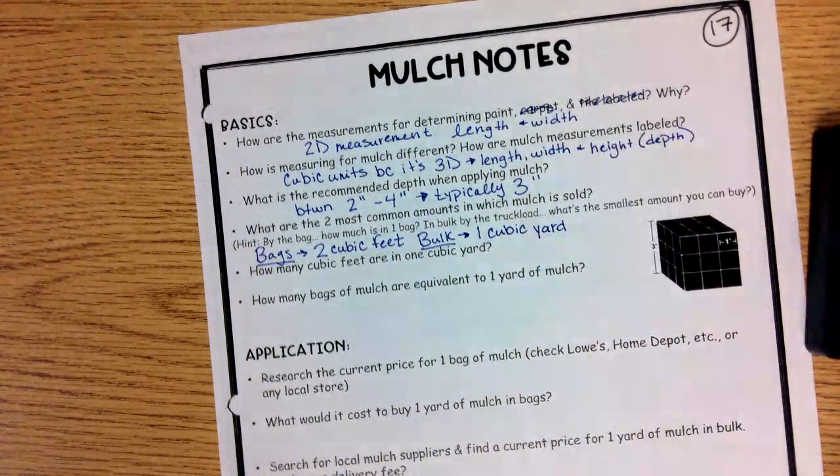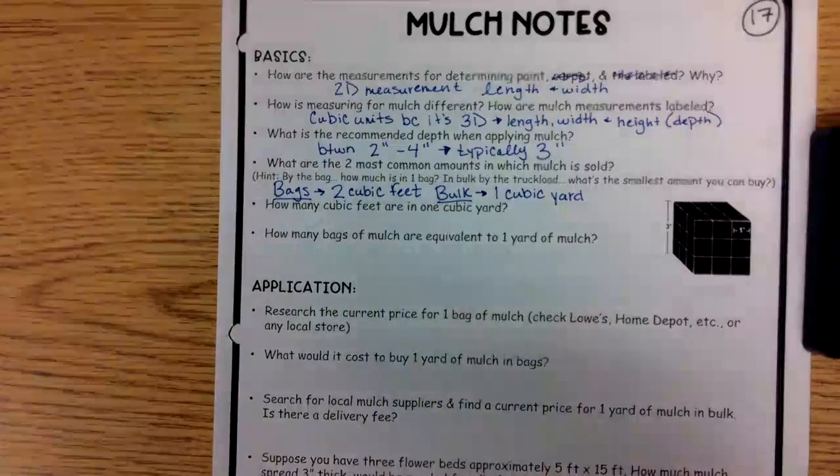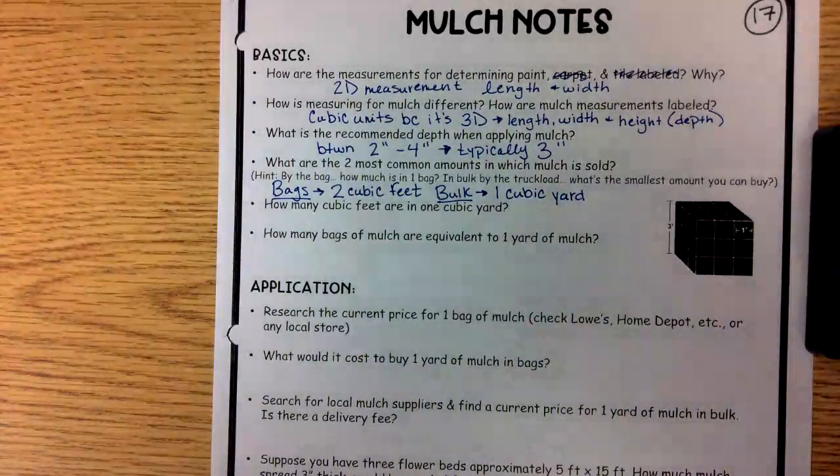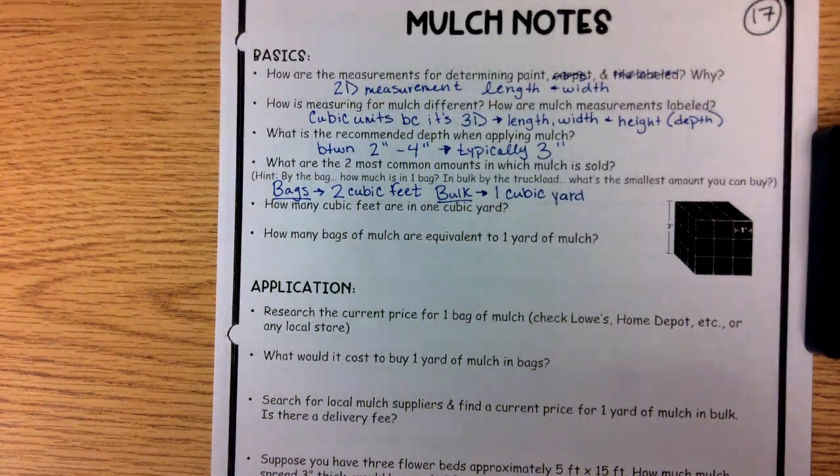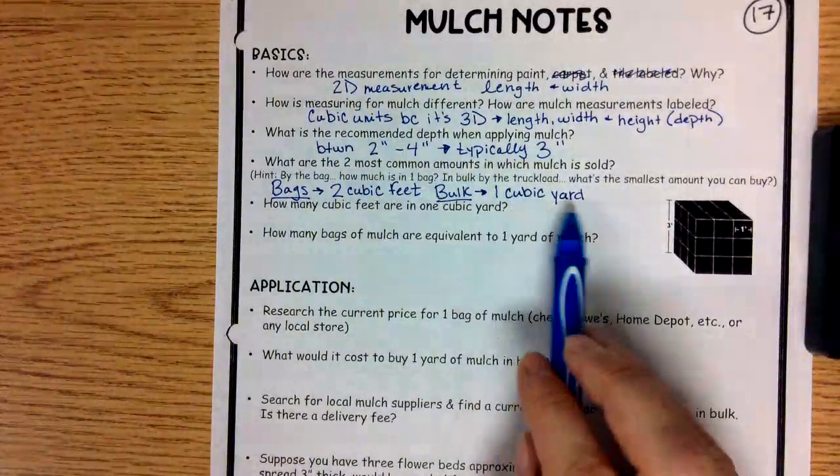Now, just a little fun fact here. A pickup truck bed, the normal short beds, those are 6 feet long. That will hold 1 yard, 1 bucket full.